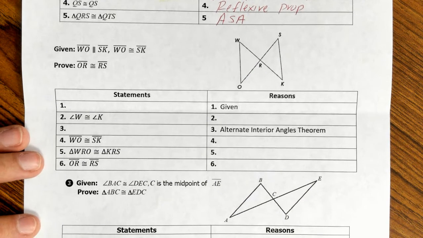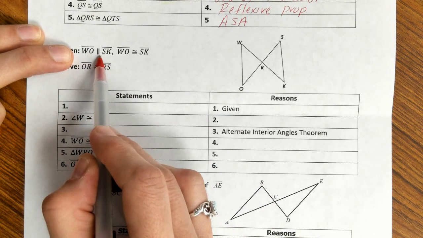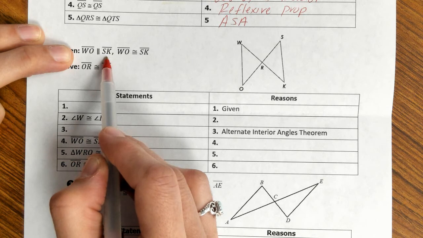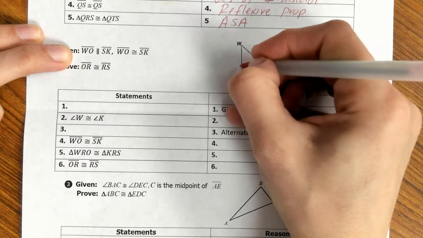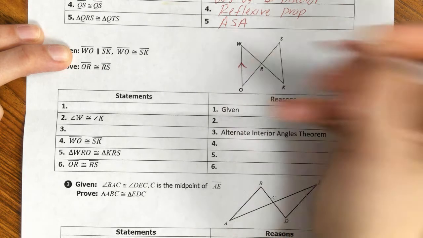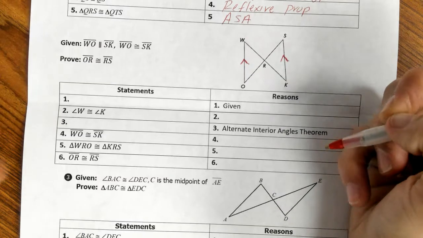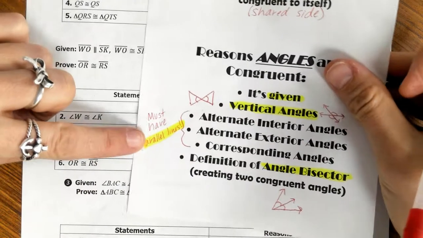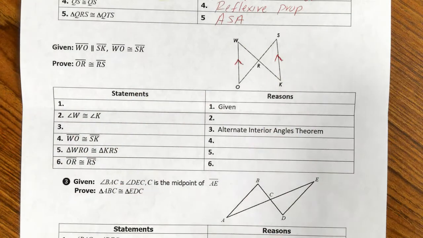The next one, we are looking at segment WO is parallel to segment SK. So we come over here, and over here segment WO is going to be parallel to segment SK right here. Knowing that we have parallel lines, we may wind up with something here. Okay? Keep that in mind.